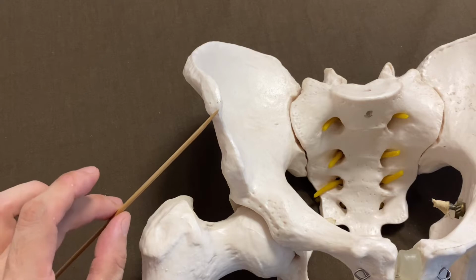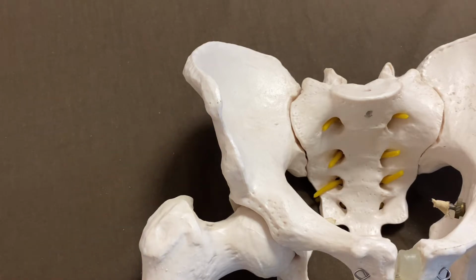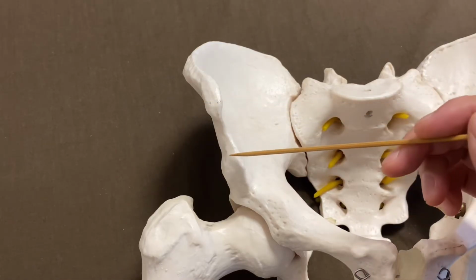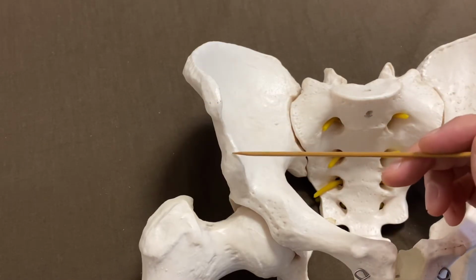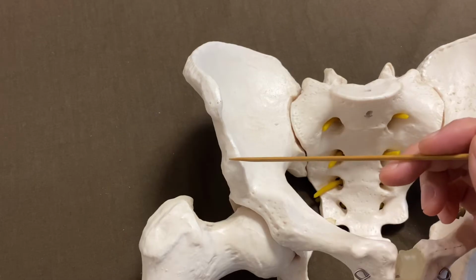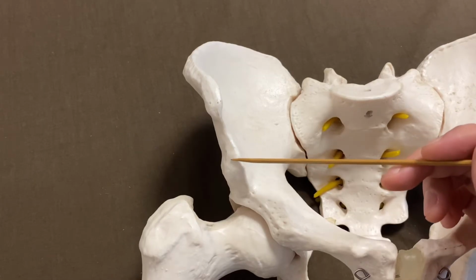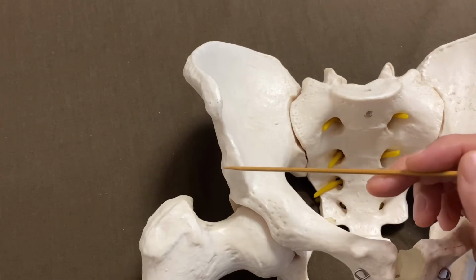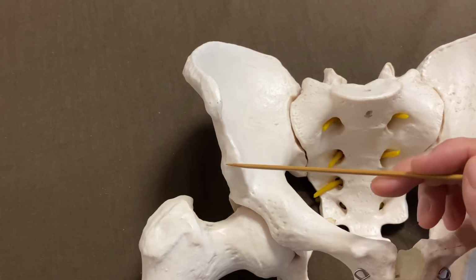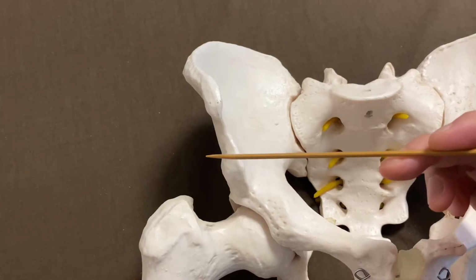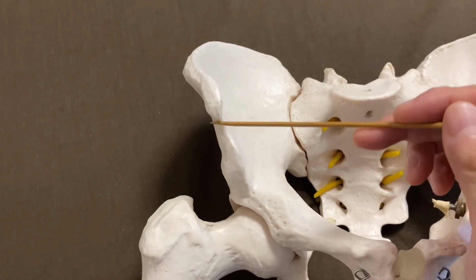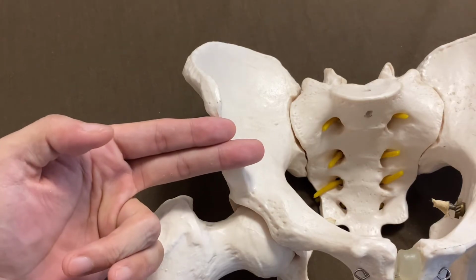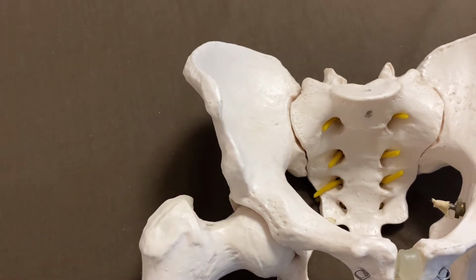They attach to ASIS. Alright, the next muscle doesn't attach to ASIS, but it's close enough. That muscle is rectus femoris. That is part of the quadriceps. Actually, rectus femoris attaches to AIIS, anterior inferior iliac spine. It doesn't attach to ASIS, but it's very close. It's like 2 fingers away, or maybe 2 or 3 fingers away.